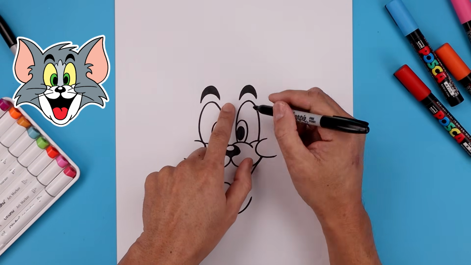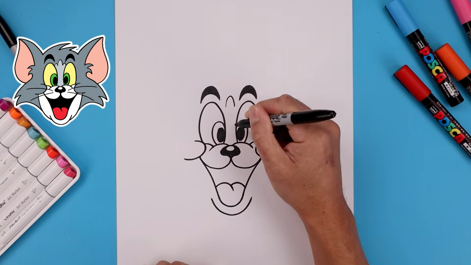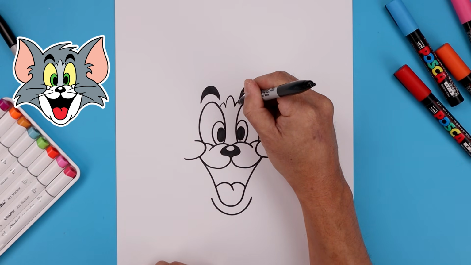Let's add that trim in between the eyes, starting right in the center with a half oval. We're going to go up and then down. Go back to the left side, draw a short curve going up and then down in towards the eyes.